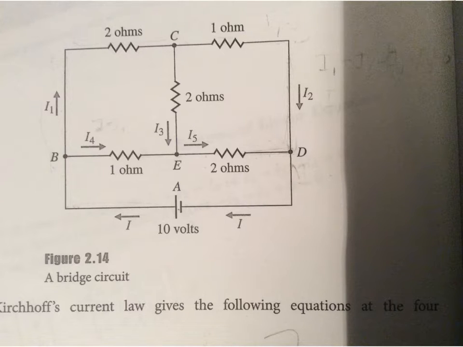So the idea behind the voltage law is that the sum of the voltages around a closed loop always has to equal 0. The first loop they look at in the example is A, B, E, D, A. In other words, from A to B to E to D, and then back to A again. That's a closed loop.